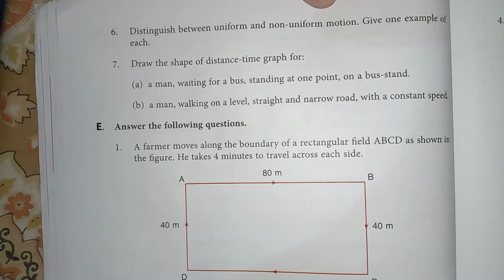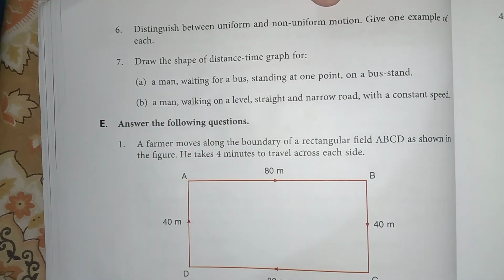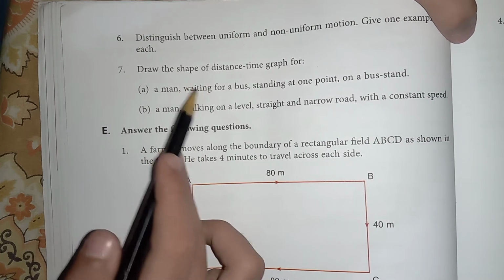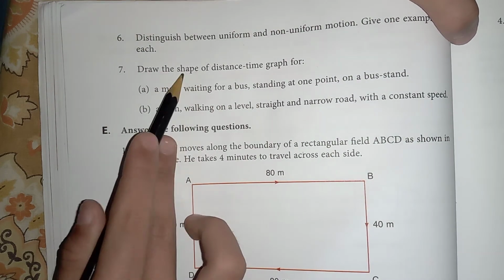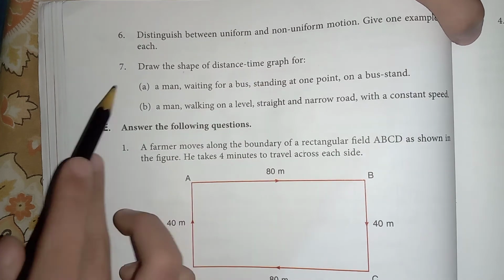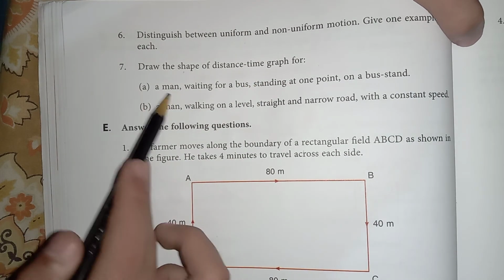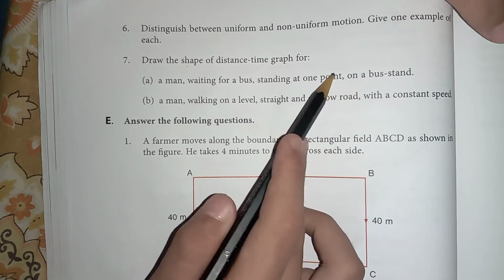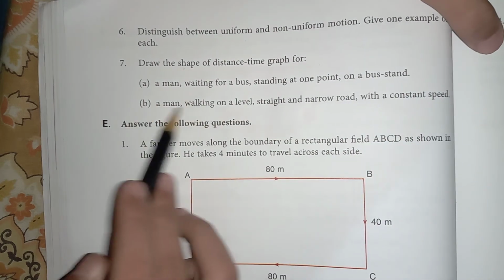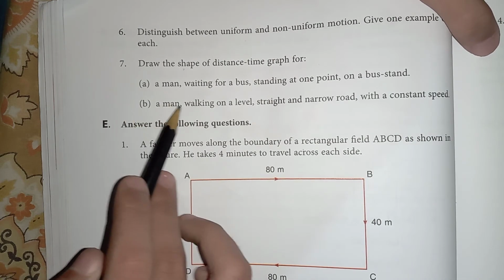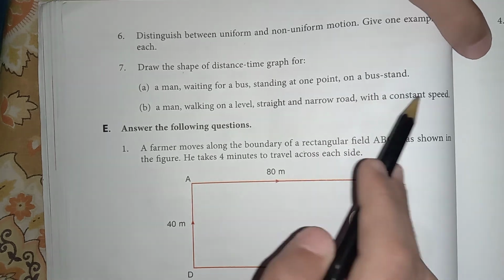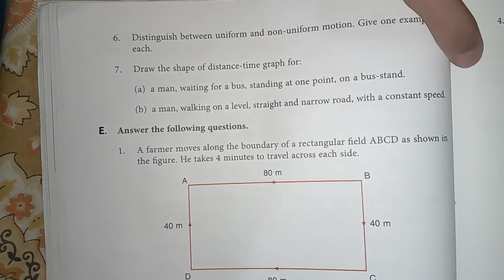This is the example. Draw the distance-time graph for the following. A, a man waiting for a bus stays at one point at a bus stand. B, a man walking on a level, straight and narrow road with a constant speed.